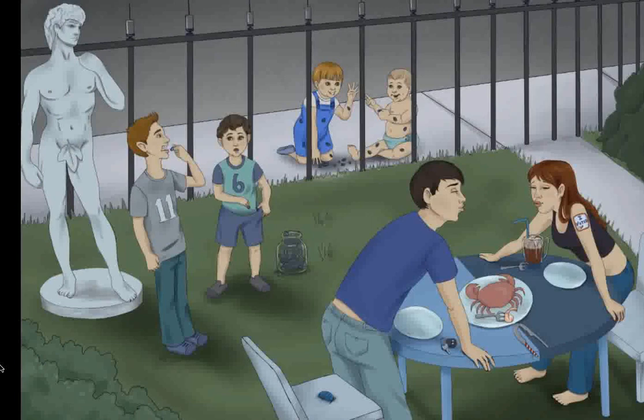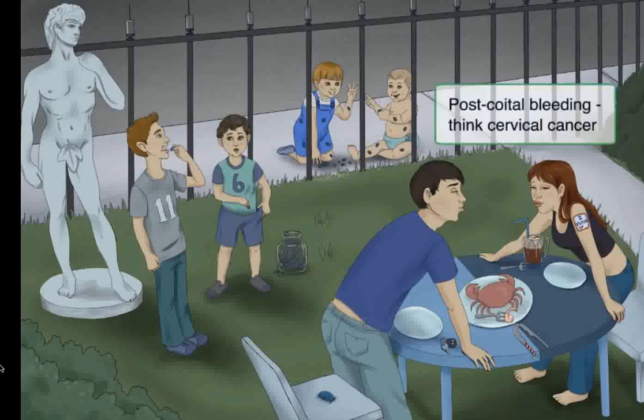Amazing. Although this is sketchy micro and not sketchy path, a key buzz phrase to associate with cervical cancer is a patient who complains of postcoital bleeding, meaning bleeding after sex.